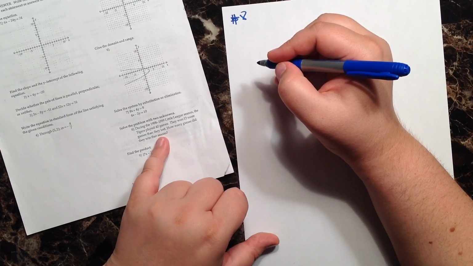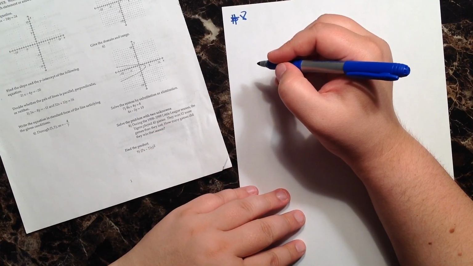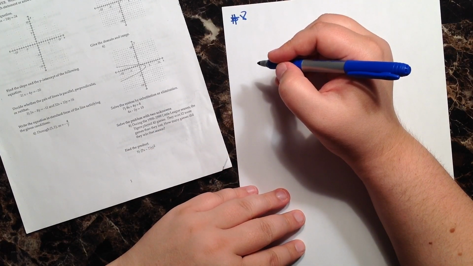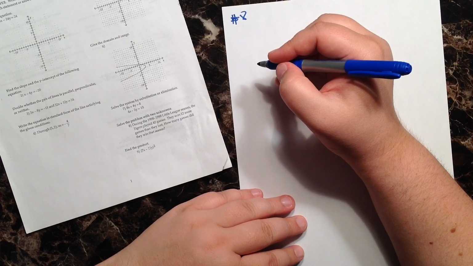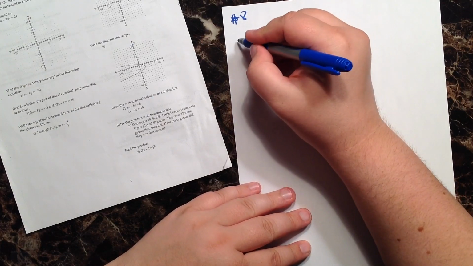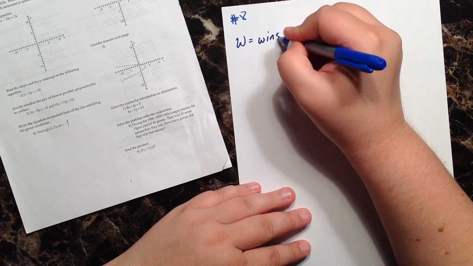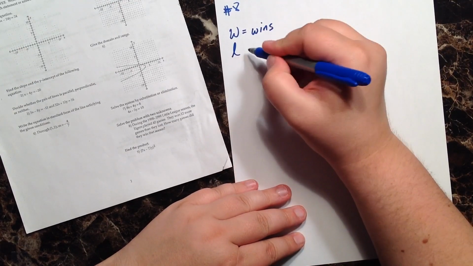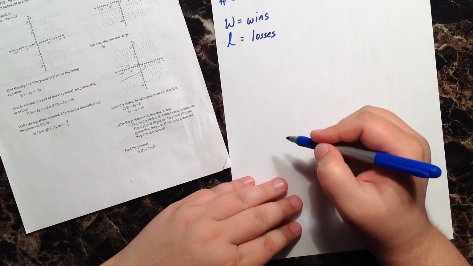Well, they tell us that the Tigers played 40 games, and if you know anything about baseball, you know that you either win a game or you lose a game. There's no such thing as a tie in baseball. So let's use W to represent our wins, and let's use an L to represent our losses.